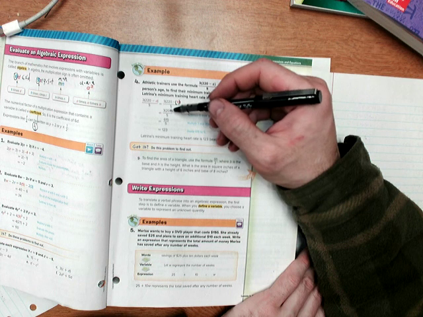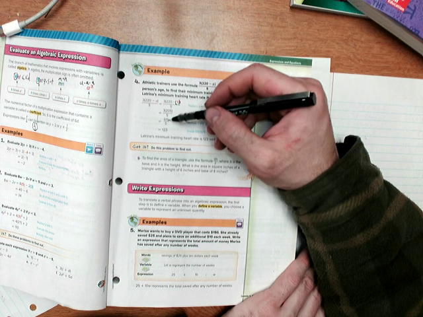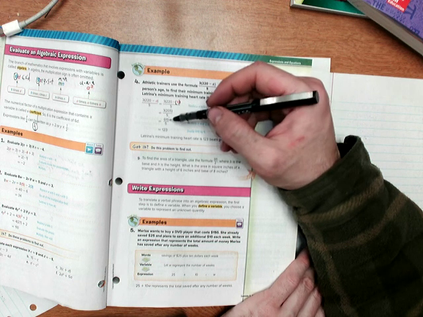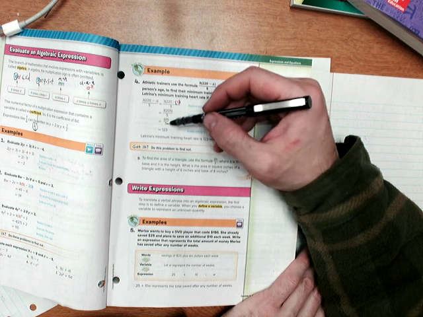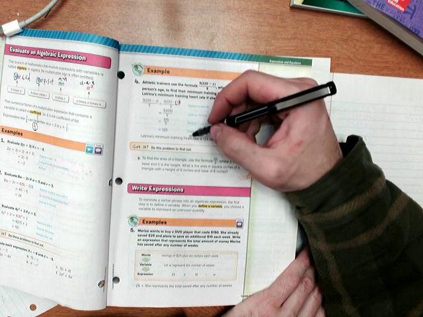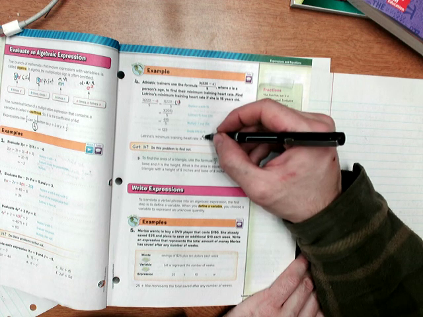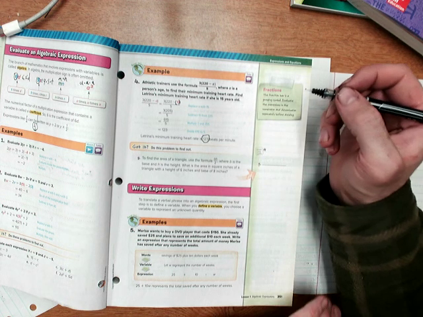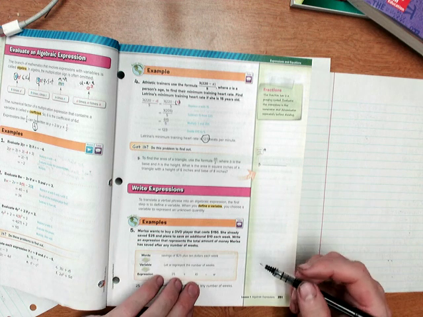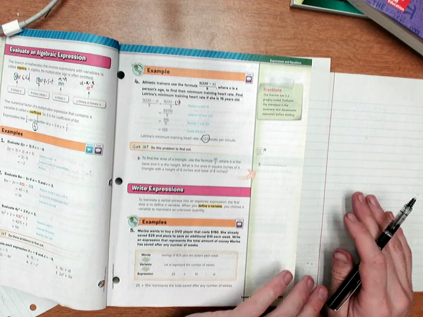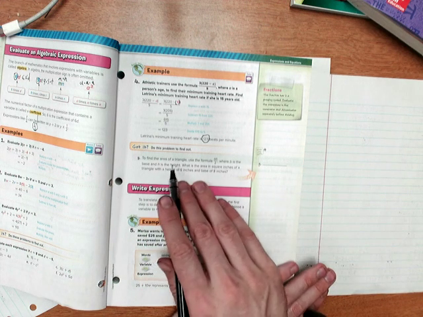3 times 205 is 615. 615 divided by 5 is 123. So her minimum training heart rate is 123 beats per minute. Got it? Let's check.